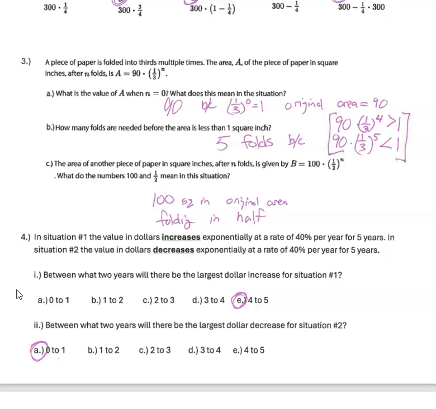The next one says how many folds are needed before you have less than 1 square inch. I just went over and started testing numbers, and I found that 4 was too high. It would still be over 1 square inch. And then 5, put it under 1 square inch. So the answer was 5 folds.